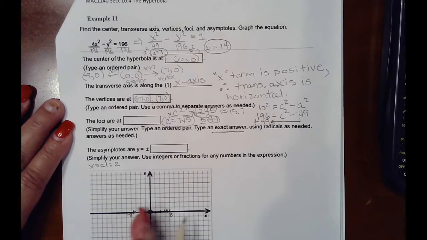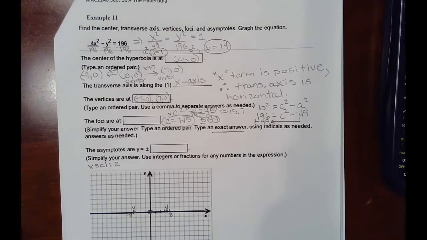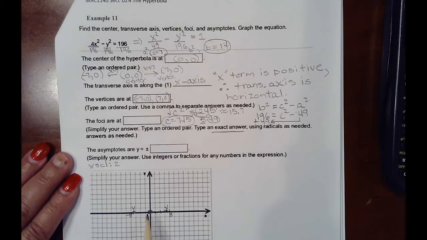And then the foci are even further out because the vertex comes first, and then you run into the foci. So you don't have to put that in the graph, but you do need to be able to name them. The graph just gives you a sense of how everything is oriented. So you go from center out to the vertex, and if you move a little further, they always have to be all lined up.